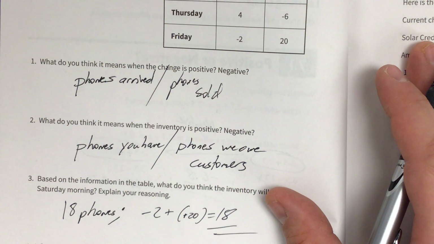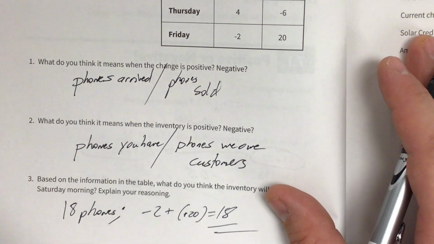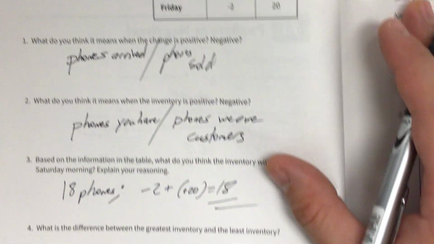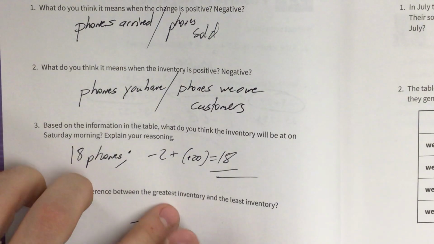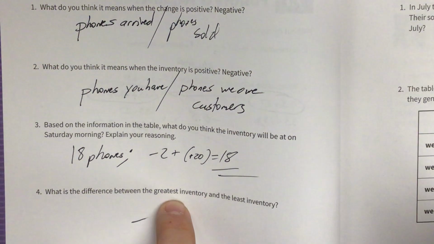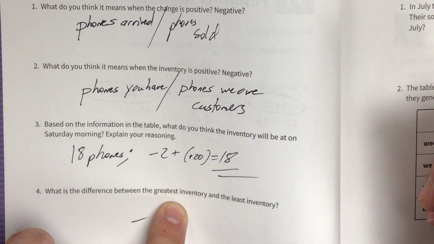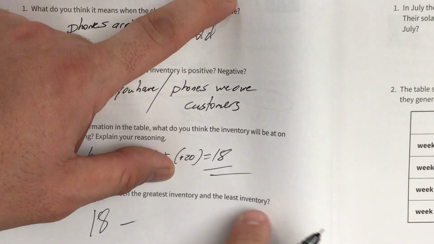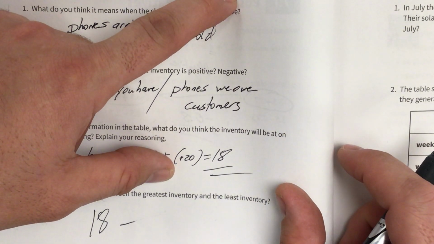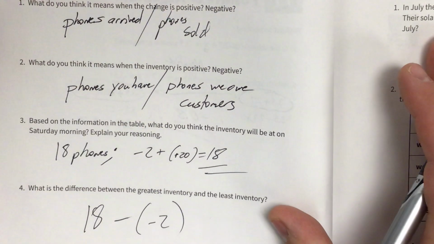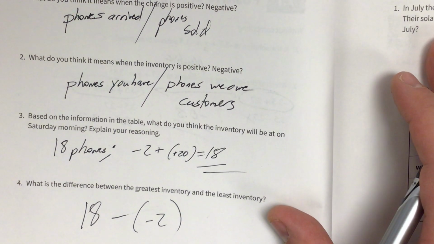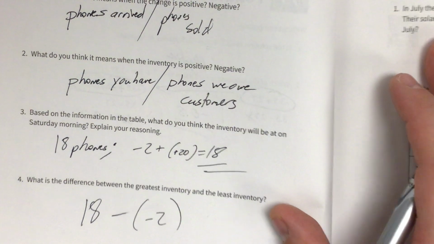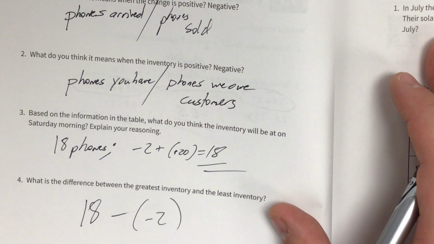Number 4, what is the difference? Again, difference means subtracting in the order it tells us to. So difference means subtract from the greatest inventory, so the biggest amount I have in my inventory. Alicia, what's the biggest amount in my inventory? 18. Minus the smallest amount in my inventory, because it says smallest amount, least here. So I got to figure out the difference between 18 and negative 2. Remember what two negatives do before you answer this. Dakota?